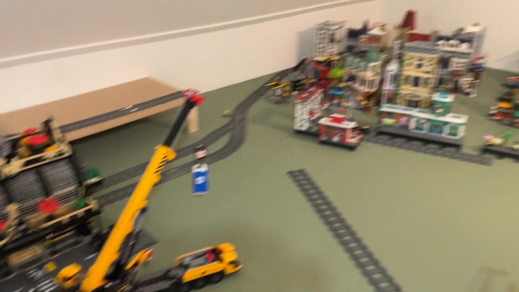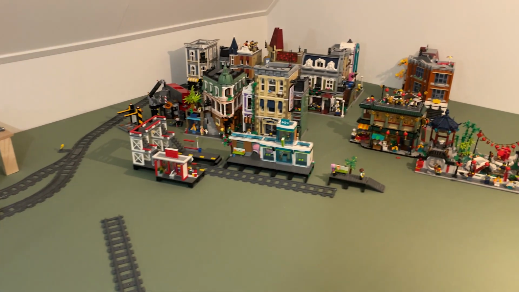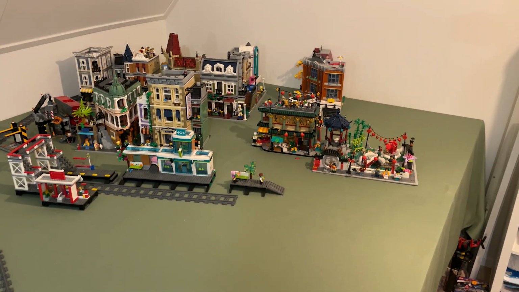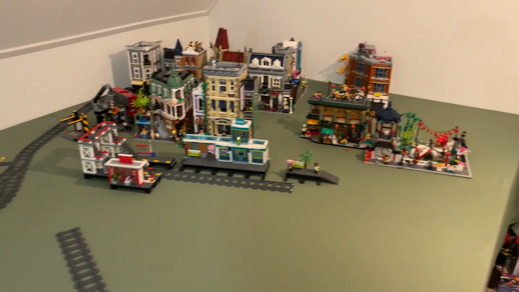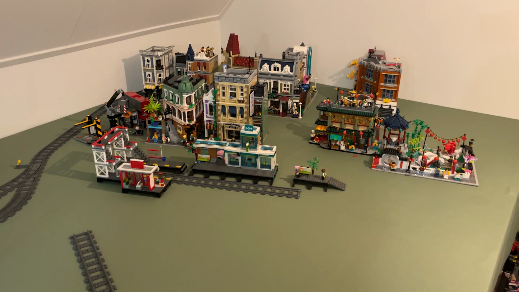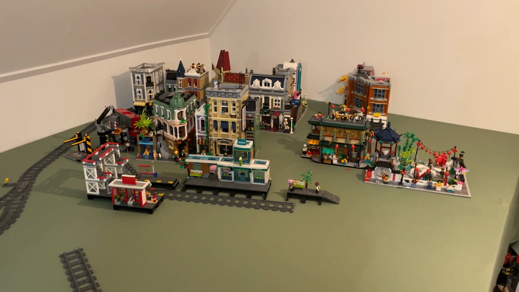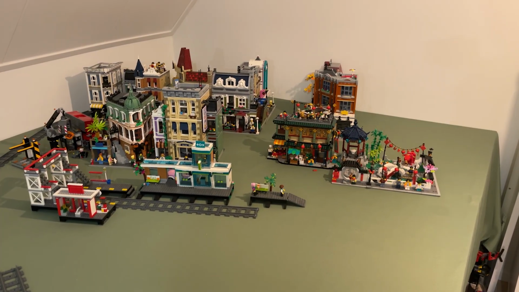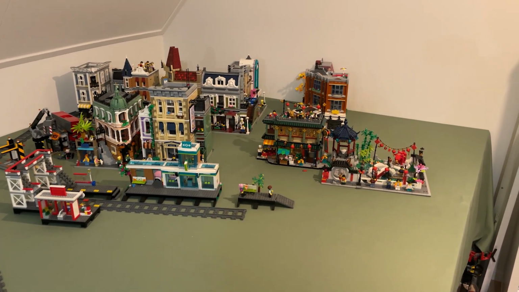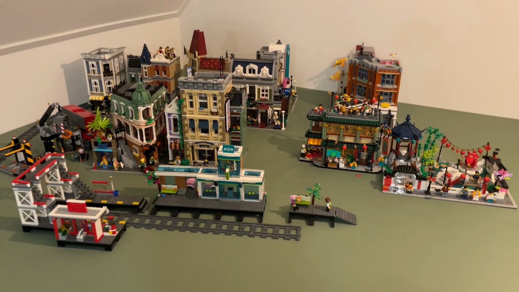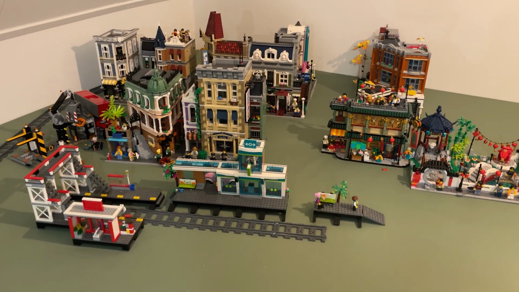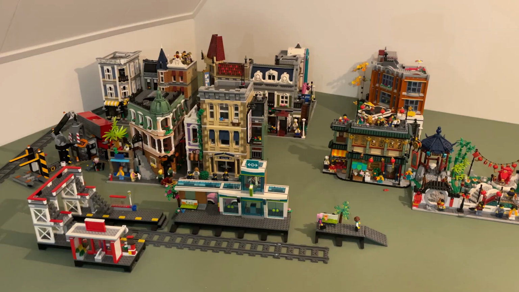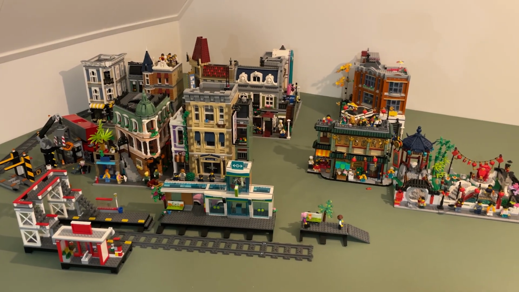Now, road plan, I have no idea. We'll just have to see what works and how much space we have. I do know, however, that we are going to use the newer roads and not the old road plates, because the old road plates take up way too much space, right? I think that sounds right. And also, obviously, the newer style road plates are, what do you call it?